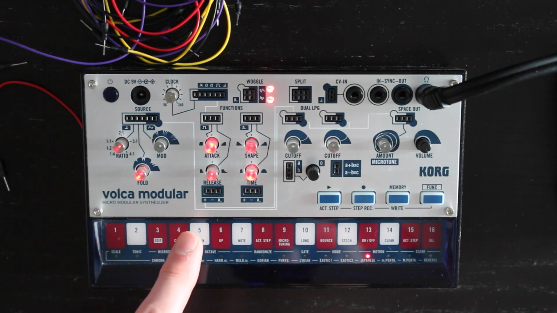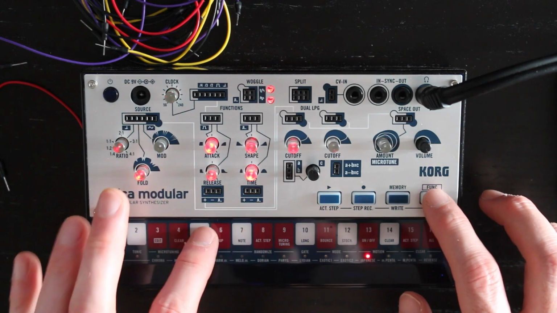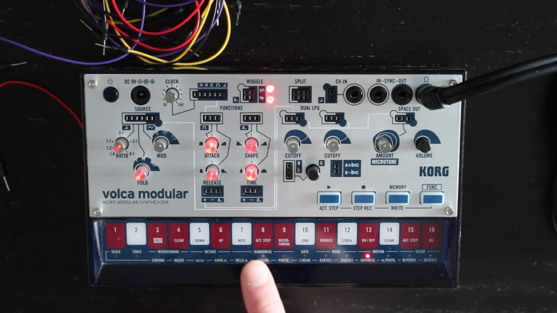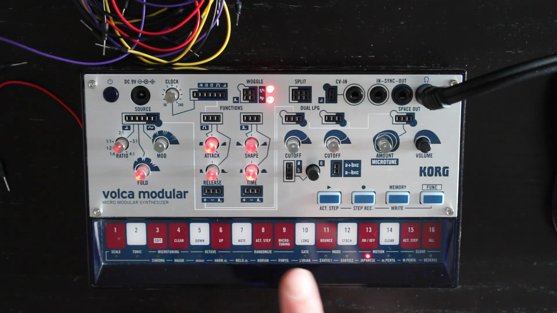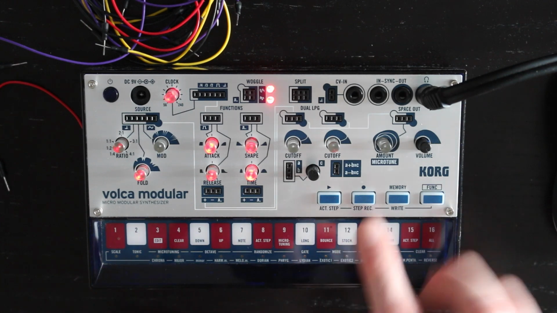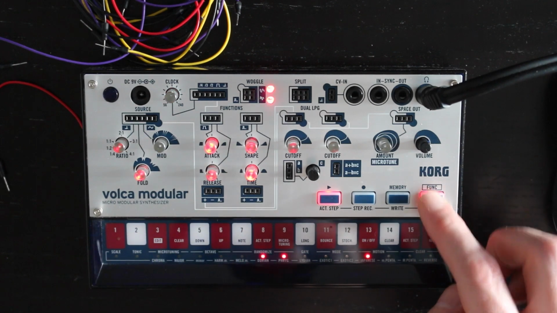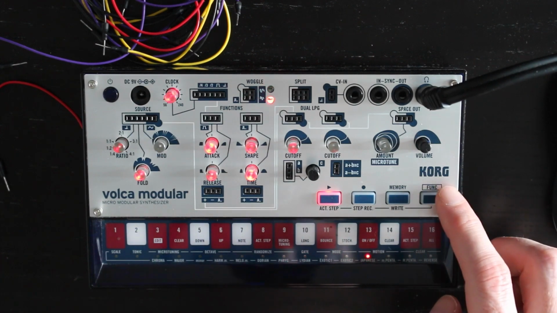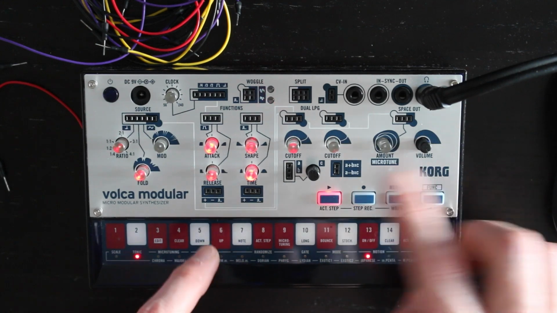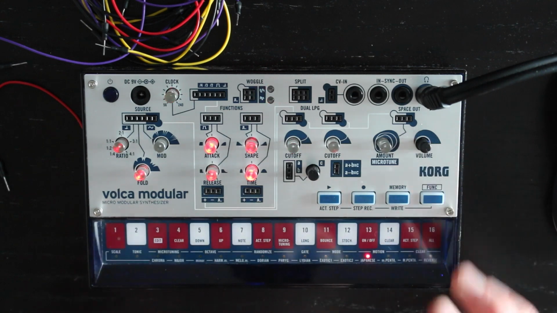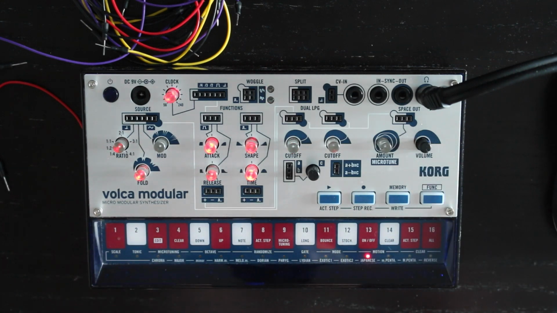Then we have the octave up and down, so that just lets us change the keyboard octave. Next we have a randomize section, and we can randomize the notes in your sequence, the active steps. We can also randomize the micro tuning. So if I press function and 9, we'll hear the micro tuning. And you could keep pressing it. Let's randomize the notes. And so you might just keep pressing that until you randomly generate something you like.